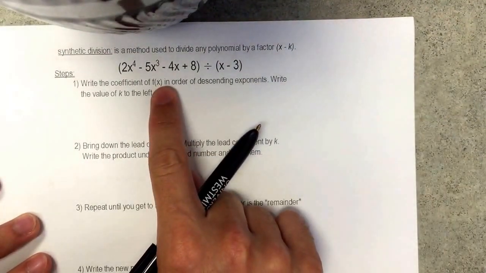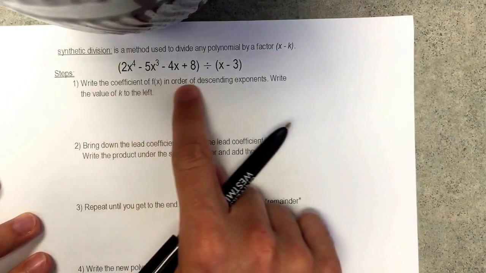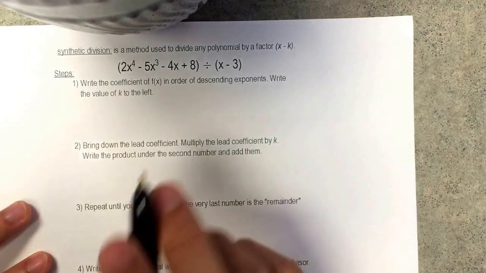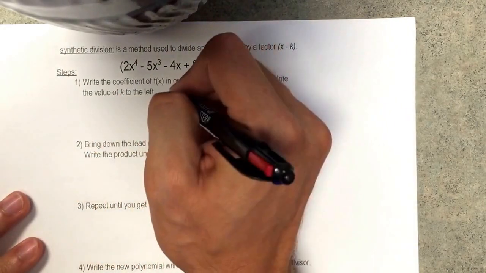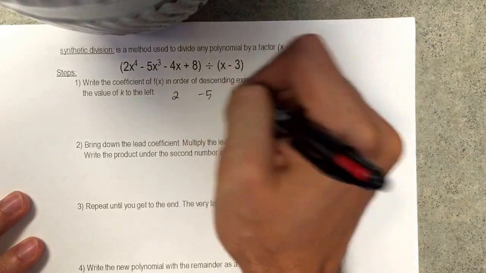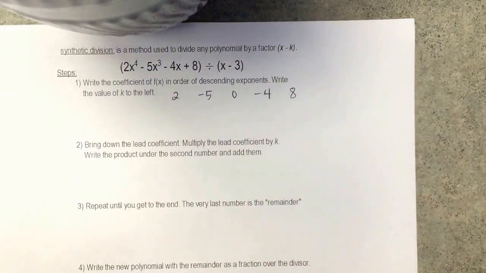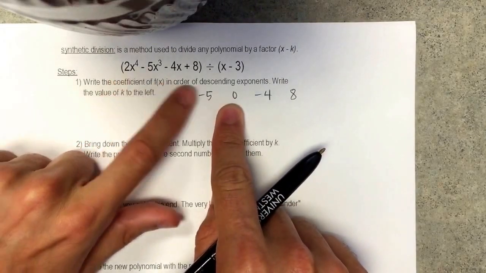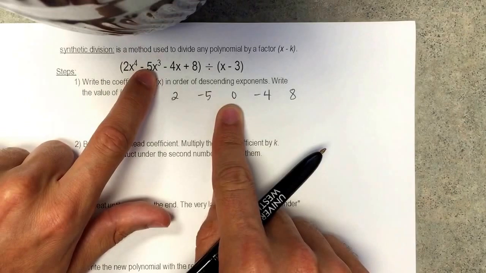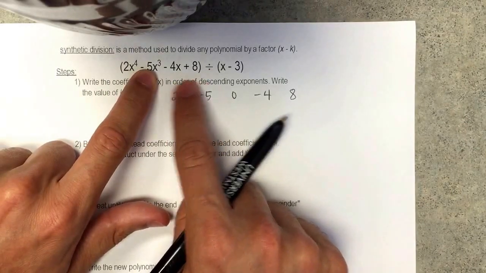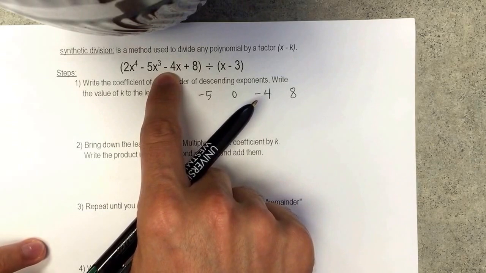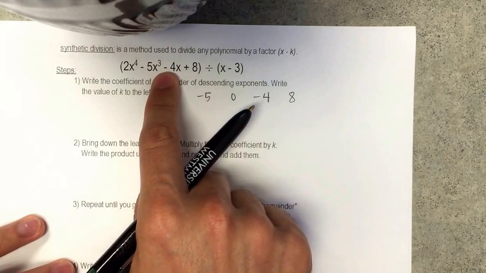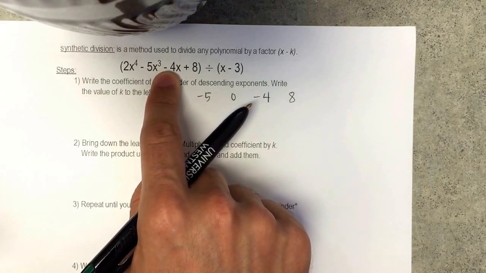I'm going to take this polynomial, and the first thing it's going to say is write the coefficients in order of descending exponents, and write the values of k on to the left. So the first thing is these numbers all get written. Something to pay attention to, reason why there's a 0 in the middle. Look at the order of the exponents. We have a fourth power, a third power, a first power, and a 0 power. The second power is missing in the middle, so that term has to get filled in with a 0. That's really, really important. Anytime there's a term missing, you have to fill that spot with a 0.